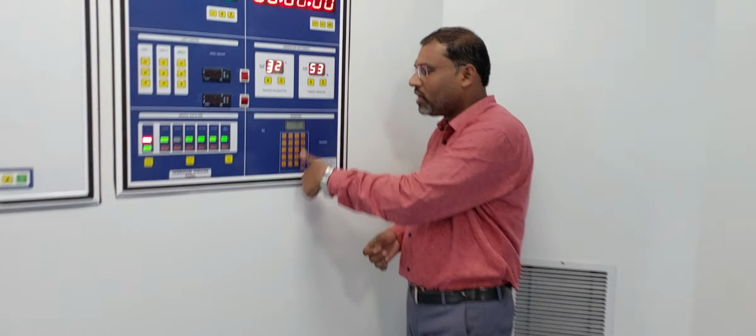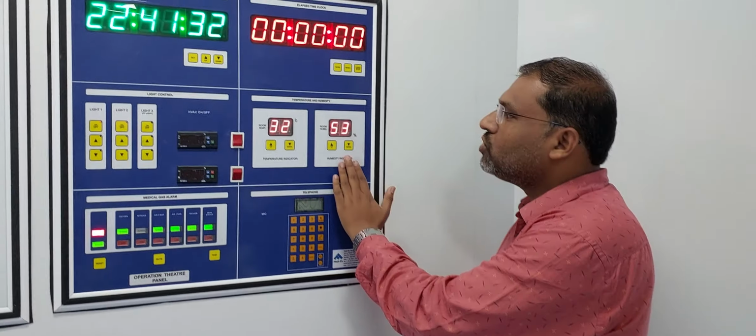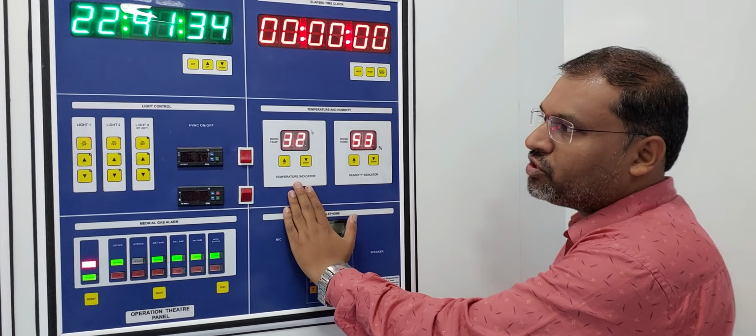They have given a telephone intercom. With the help of this, you can call anywhere, right? It will show your room humidity and your temperature, right?